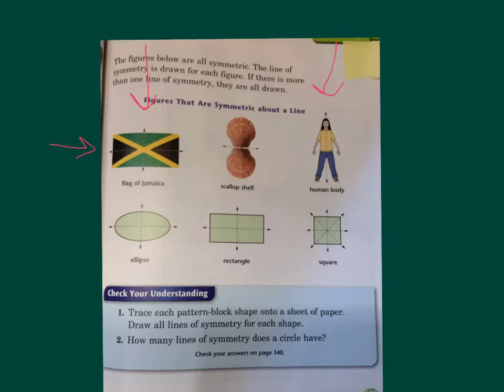And then it gives us some interesting ways to look at shapes. The ellipse could be folded from there and have a mirror image over there, or along that line. Those dotted lines represent the line of symmetry that the image could be folded on.